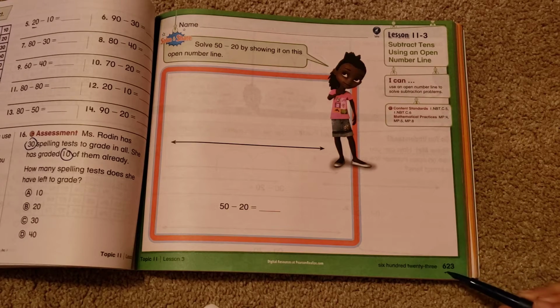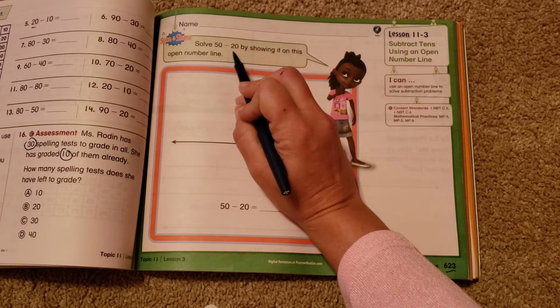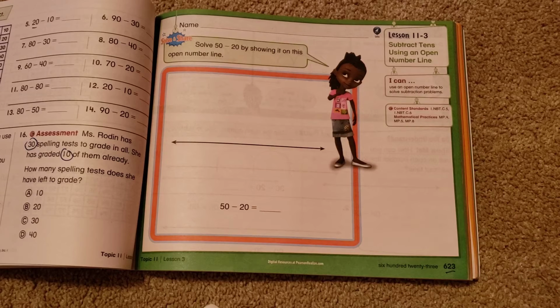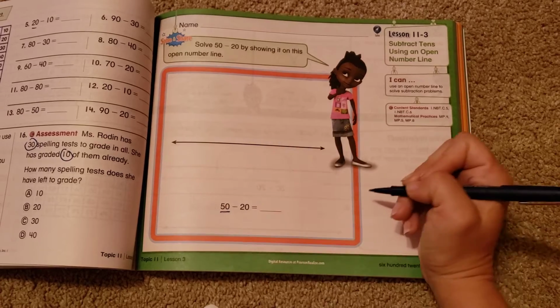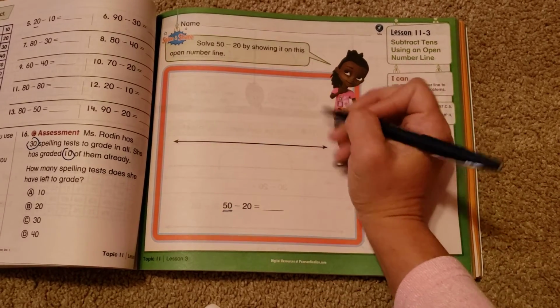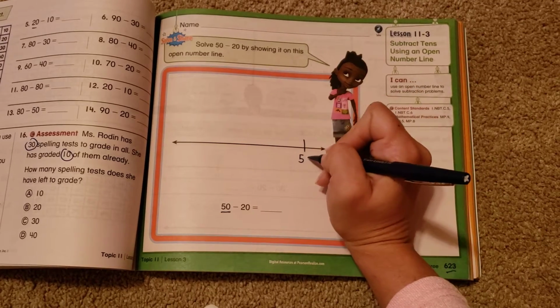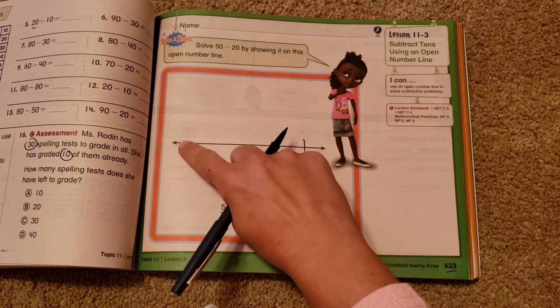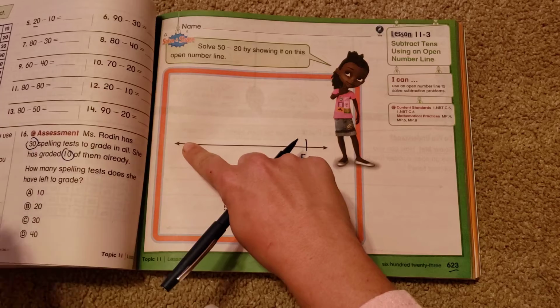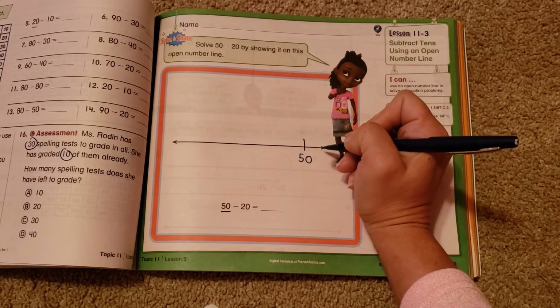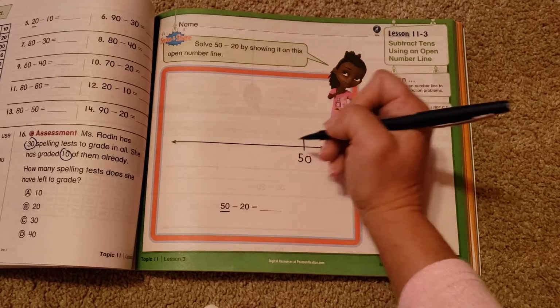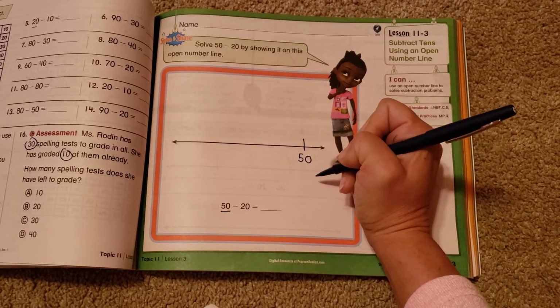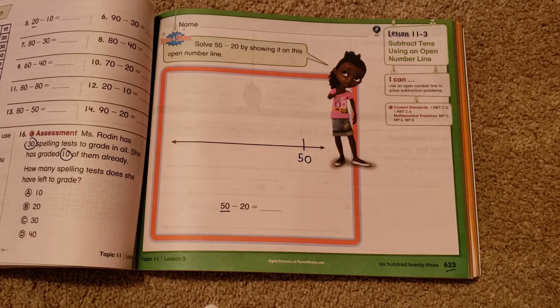So on page 623, they're asking us to solve 50 minus 20 by showing it on this open number line. Whenever we're subtracting, we have a number that we start at, so we're going to put the 50 on our number line first. Since we're subtracting, we're going backwards, so we want to leave some space. We wouldn't put the 50 here, because we'd be going right off the page. We put 50 towards the end, because we're not going any higher. We're just going backwards.